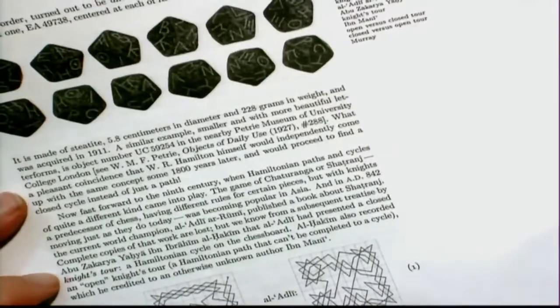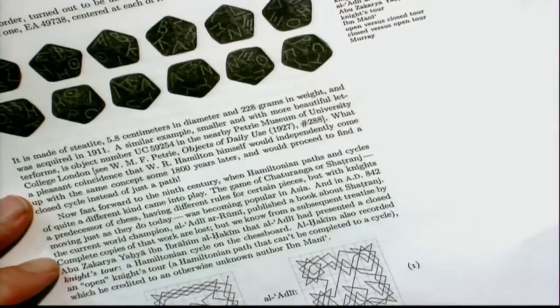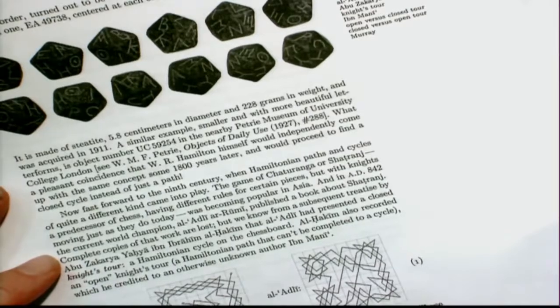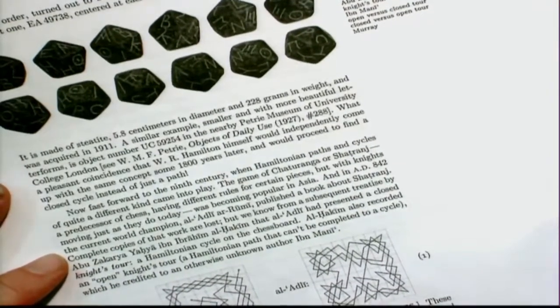But this was a predecessor of chess, and most of the pieces had different rules. I mean, the king was the same, and the knight was the same. That's the critical thing. But a lot of the other pieces moved differently. But anyway, it got popular, and in the year 842, there was a man in Persia named Al-Adli who published a book about shatranj, and he was the current world champion.